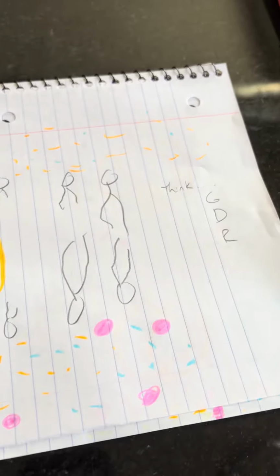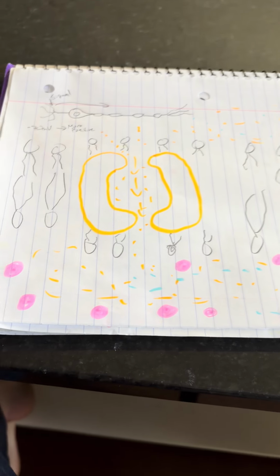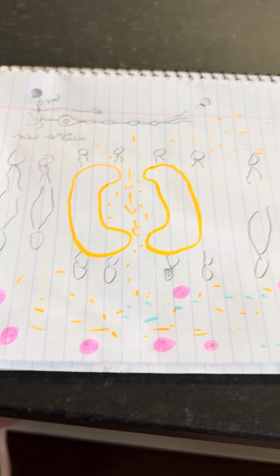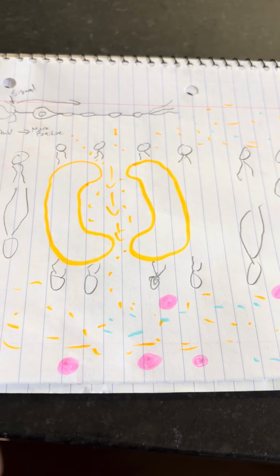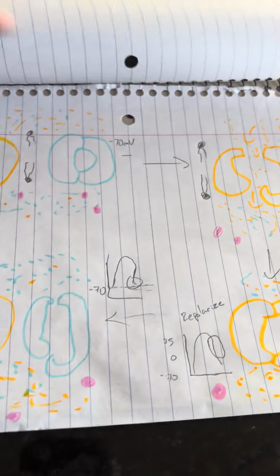Sodium gates are going to close, and the pumps can return sodium ions to where they were initially. So again, this is what we would call a local potential. Still a change in voltage, depolarizing for sure, but not as intense as an action potential because you might not hit that axon hillock. But what if you do hit that axon hillock?